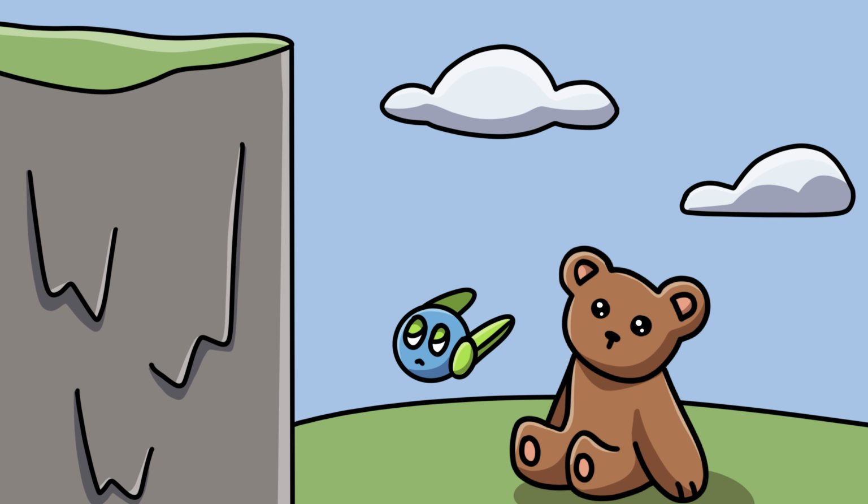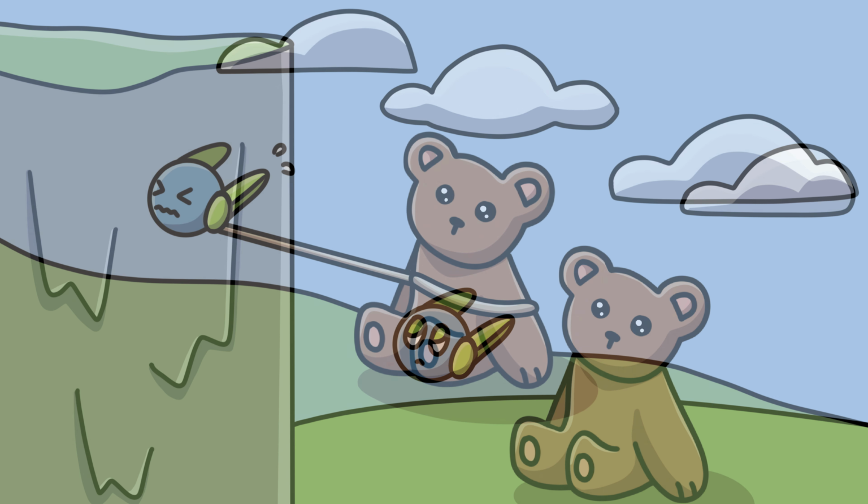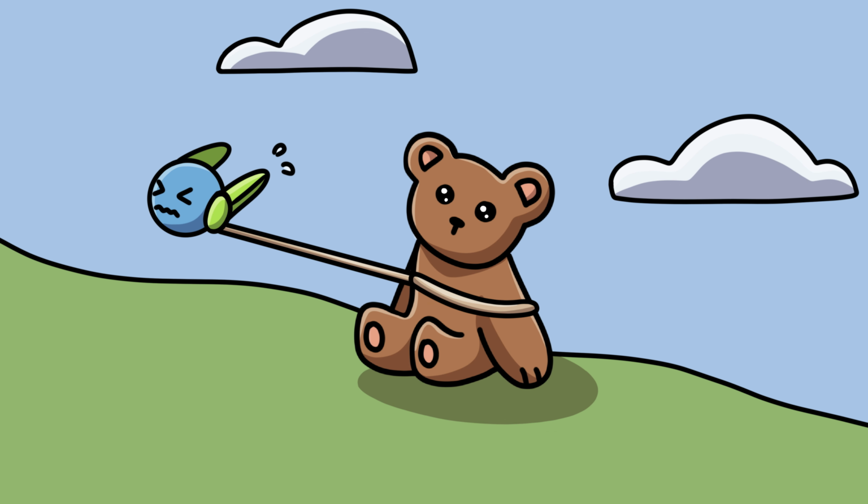Take a look at HB here. They want to get their giant stuffed bear all the way up there. Taking it all the way up there is quite the challenge, though. Luckily, they have inclined planes to help them out. There we go. It's much easier for them to pull the bear up an inclined plane, rather than vertically upwards.